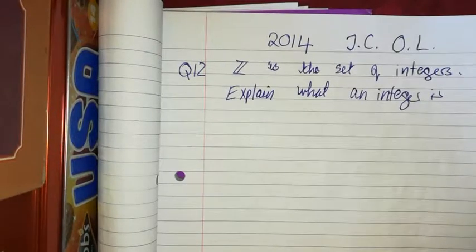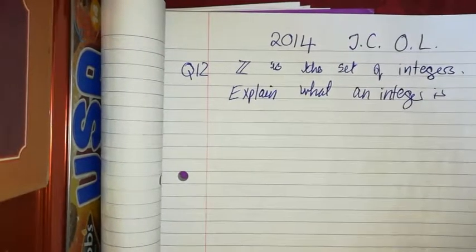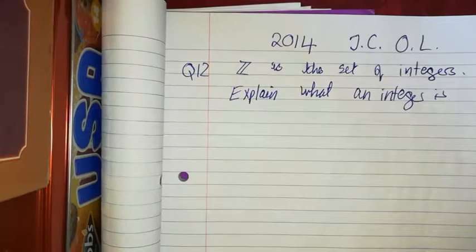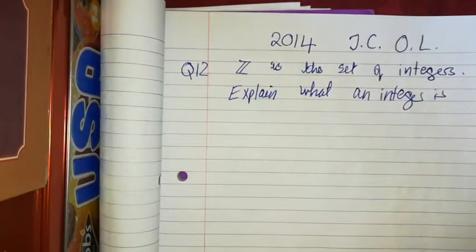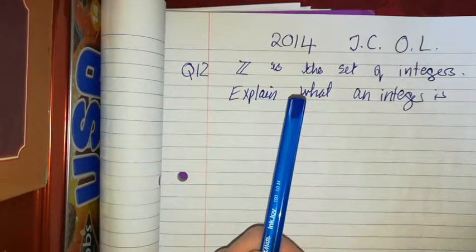So this is the 2014 Junior Cert Ordinary Level question 12, and it said Z is a set of integers. Explain what an integer is. So Z is just a symbol to symbolize that it's an integer. Explain what an integer is.